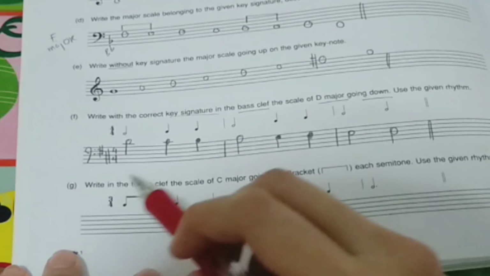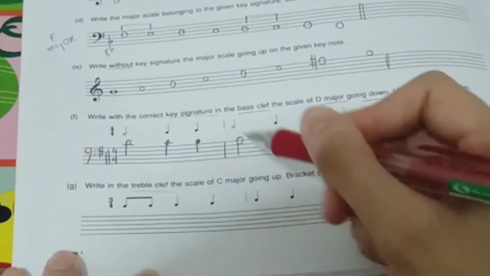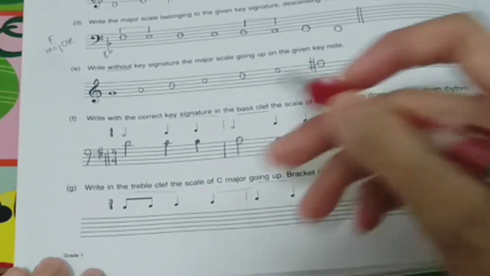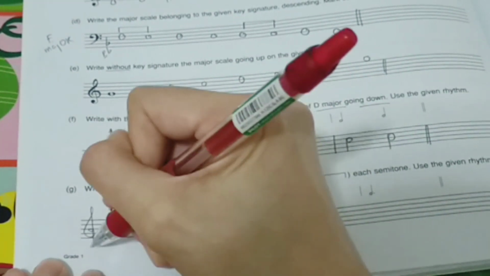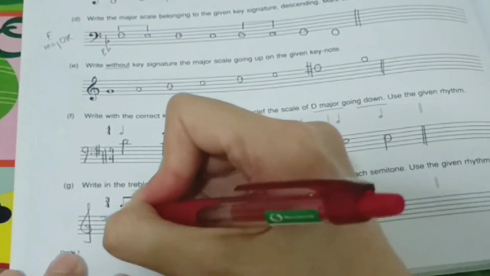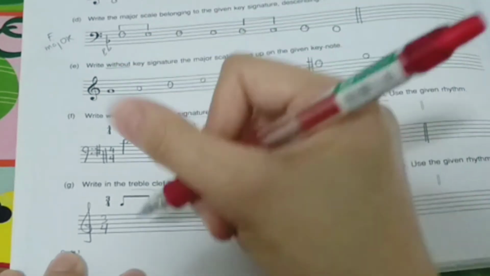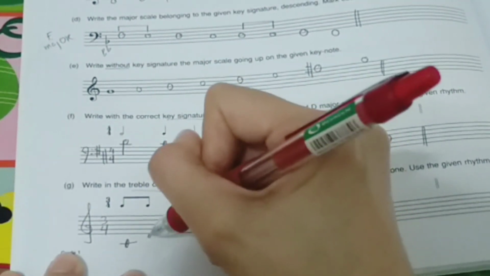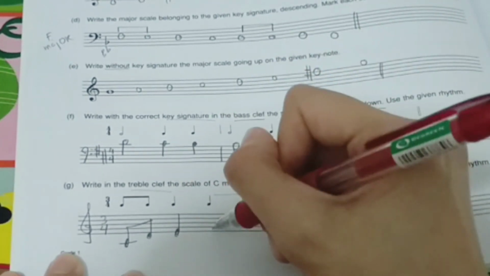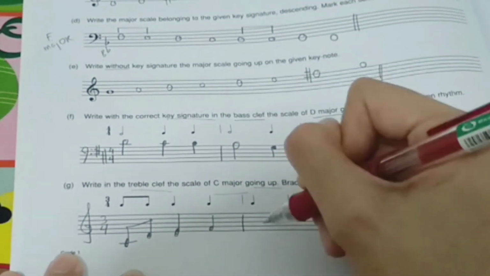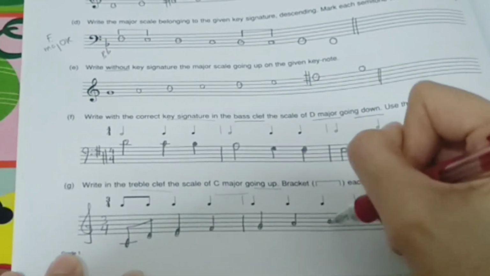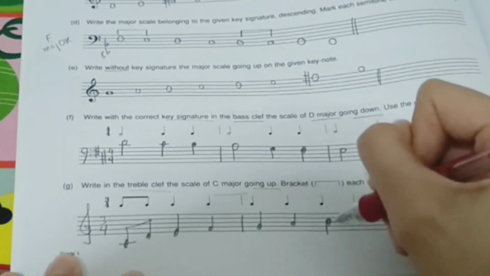Now last question. Write in the treble clef the scale of C major going up, ascending, and then bracket the semitones. So first is treble clef, C major, no sharp, no flat. 4 4 comes next. Going up, we start from the bottom, so we have enough space to go up. C, D, quaver, E crotchet, F crotchet, bar line, G, A, B, we can go up, we can go down.